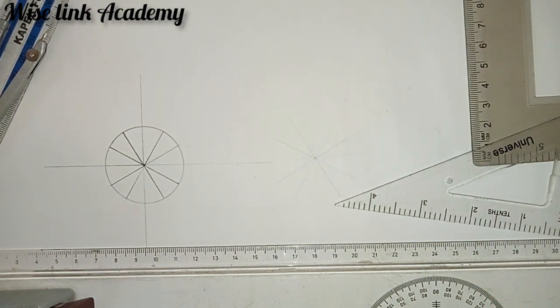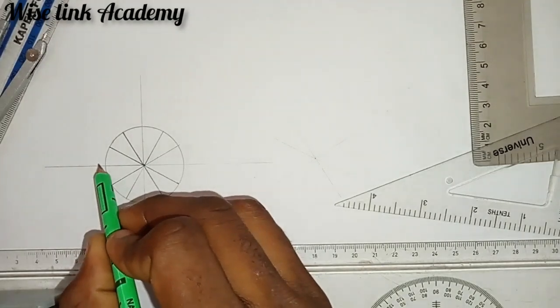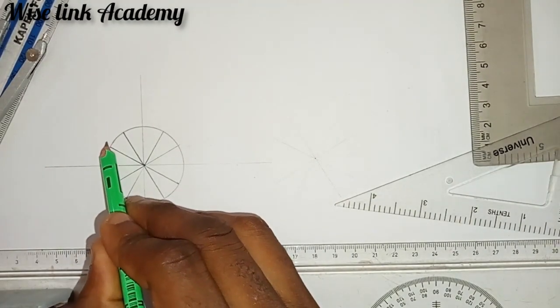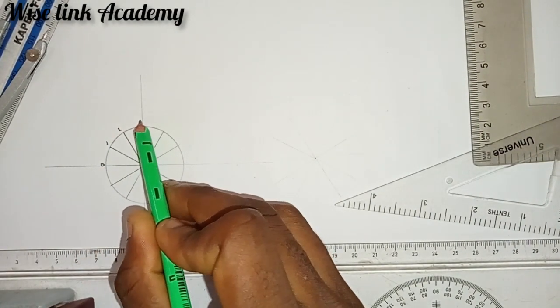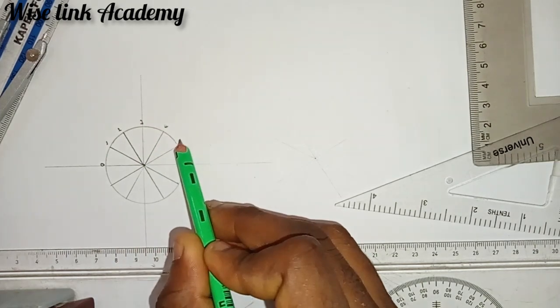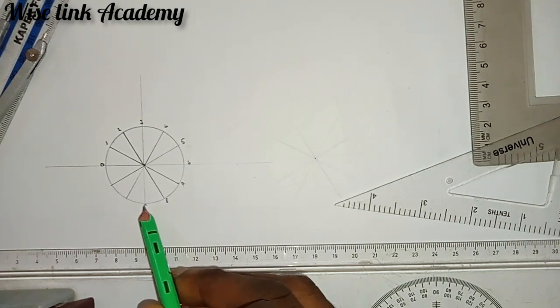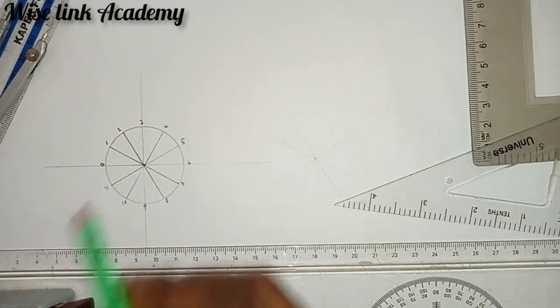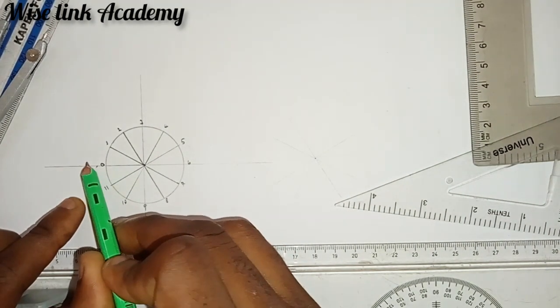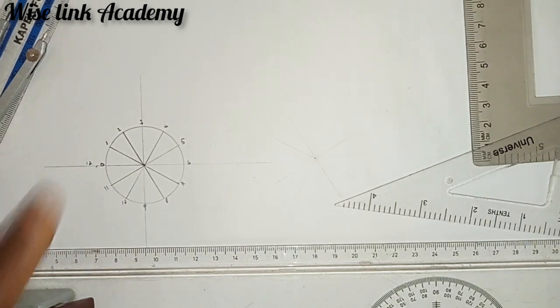The next thing to do is labeling the circle. How do we label a circle? We start from this. This is 0, then 1, 2, 3, 4, 5, 6, 7, 8, 9, 10, and 11. So this is 12 as my 12th.